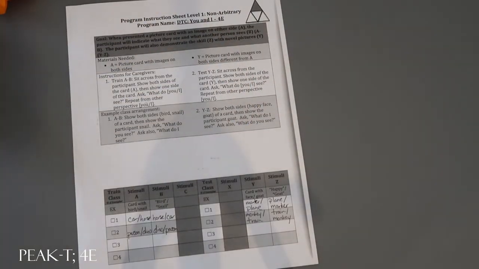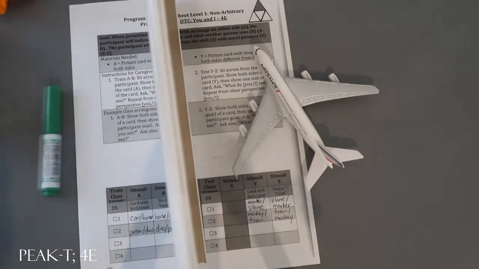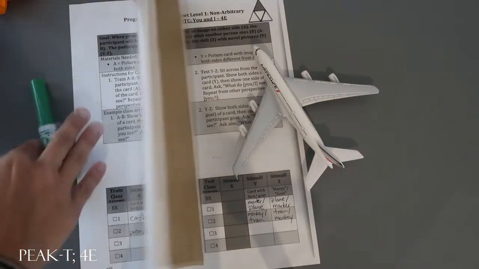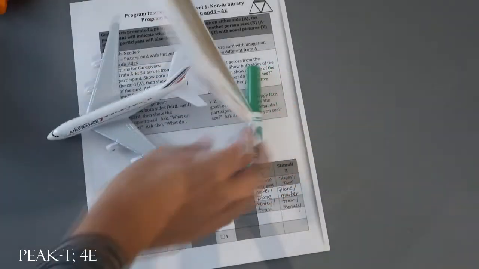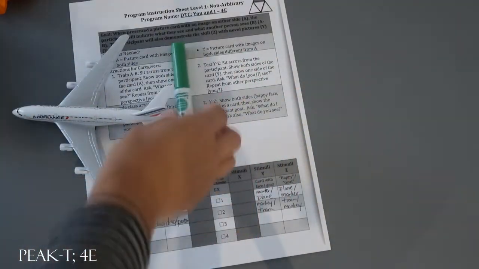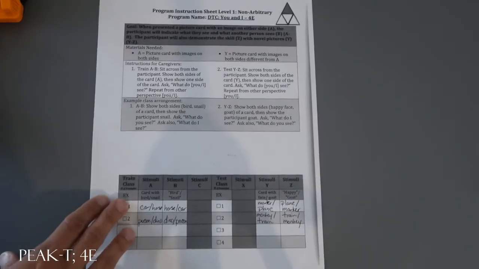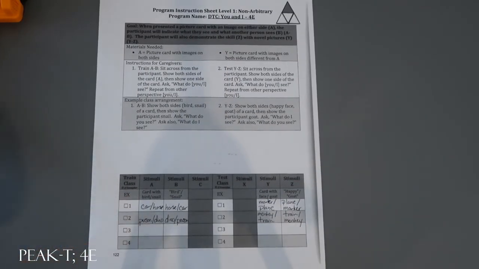The sample for the test stimuli for test class 1, we did just a simple marker and an airplane. So again, one trial might be with it this way, but then maybe later on in the block you'd want to reverse the perspectives. What do I see? What do you see? And for test, you wouldn't be pointing or giving any feedback, prompting or reinforcing, but I'm just trying to make sure you see both angles of this.